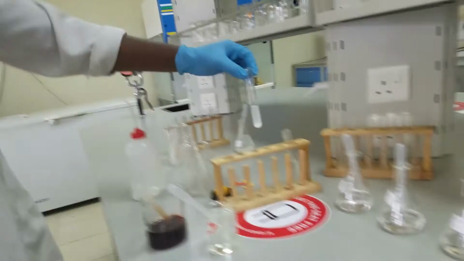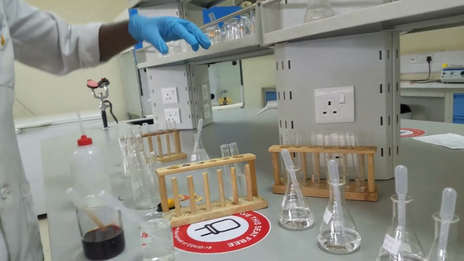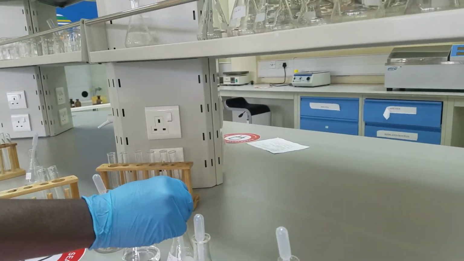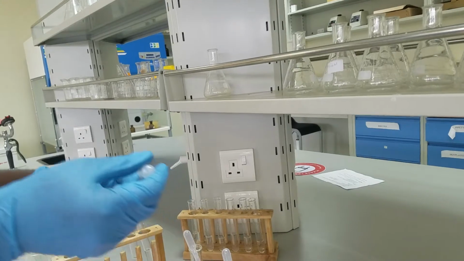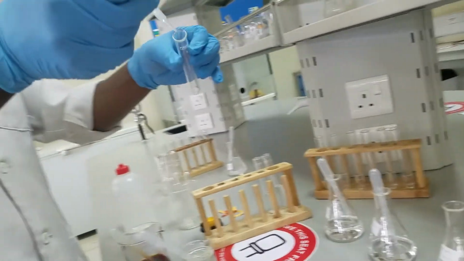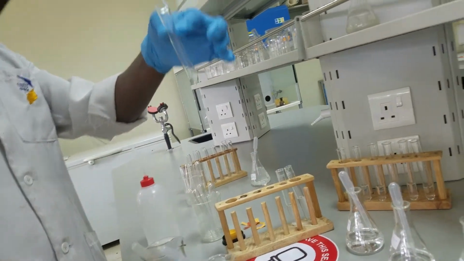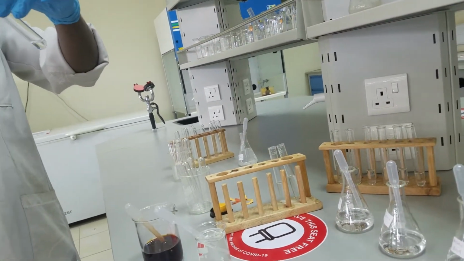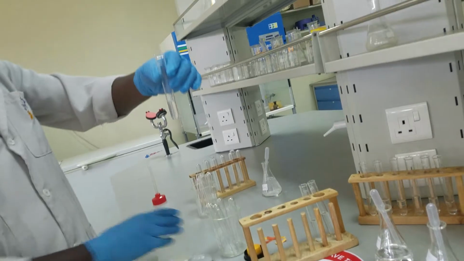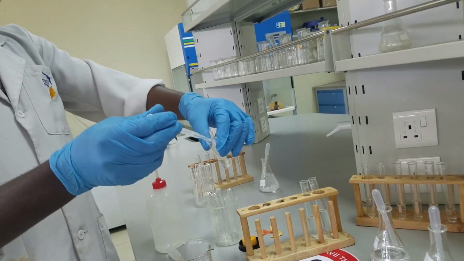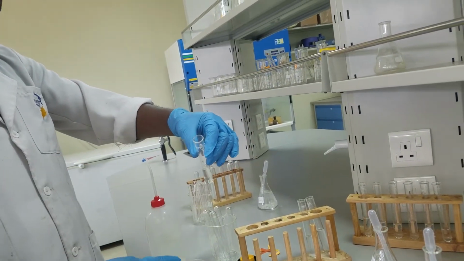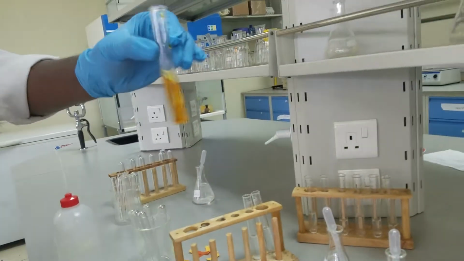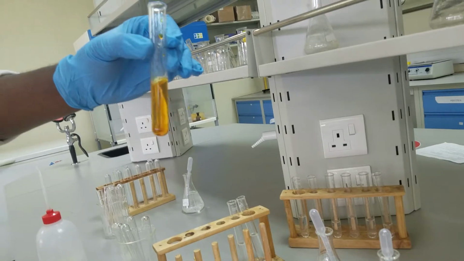So from the literature you should be able to know what we use our iodoform test for, what type of analysis, for what identification. So I'll go to acetic acid, repeat the same procedure. Sodium hydroxide, then that is acetic acid.